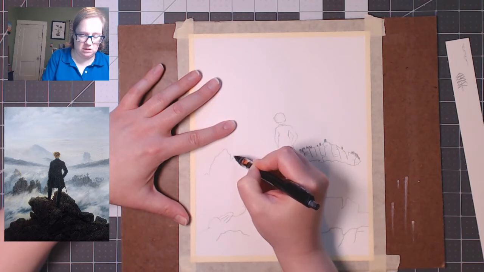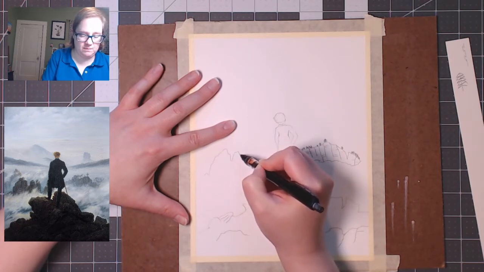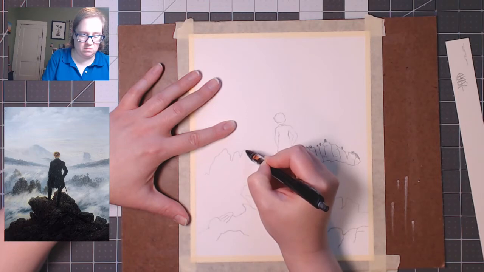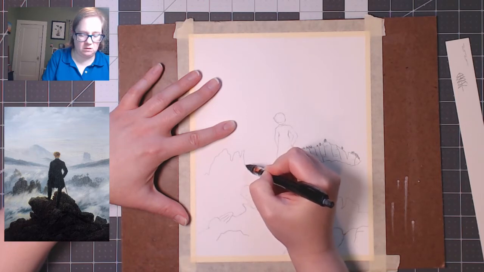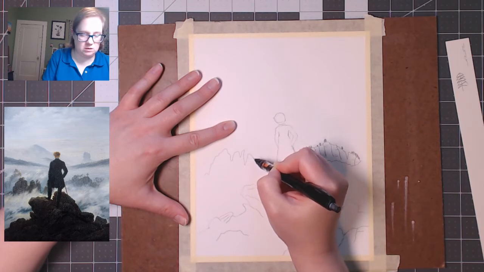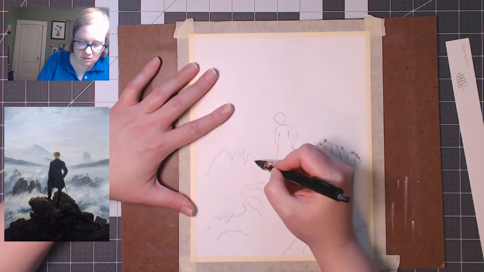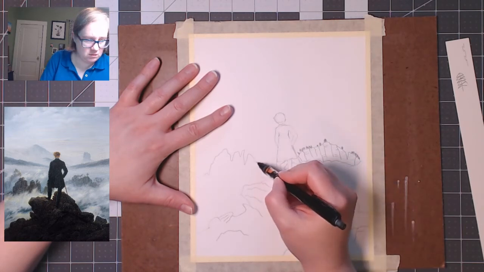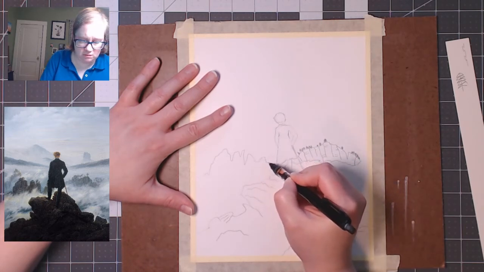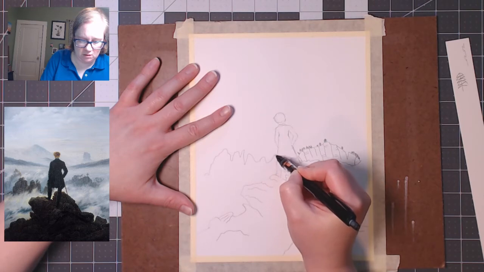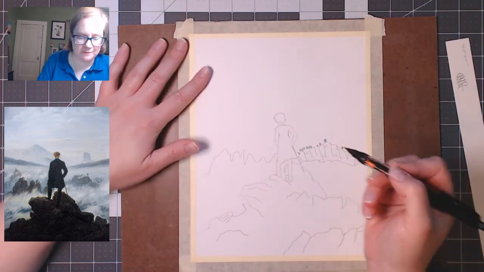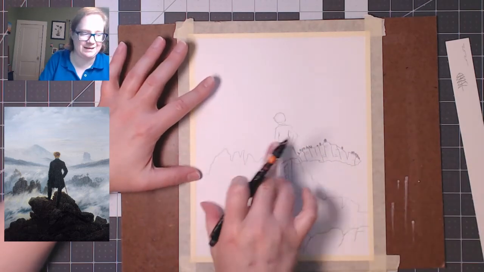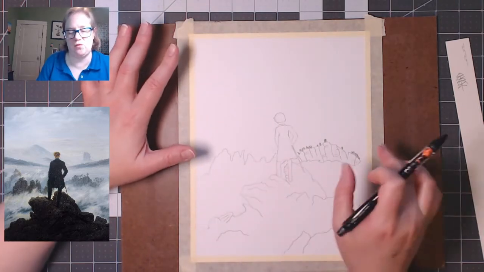It comes back down like that, all the way down like that. This is not exact. I had extras here, so I just kind of drew them in.